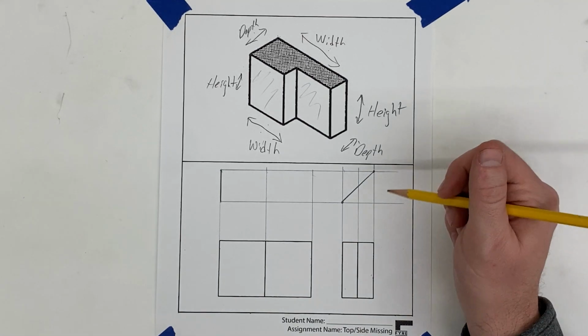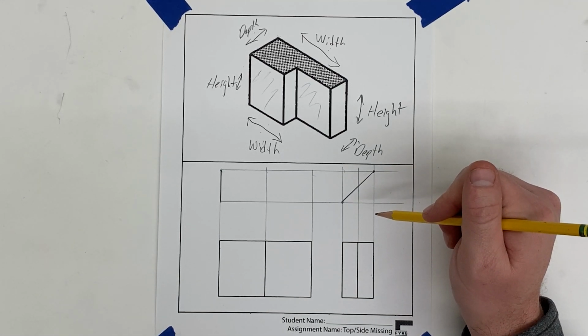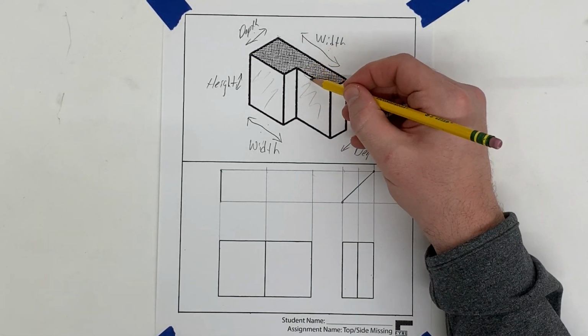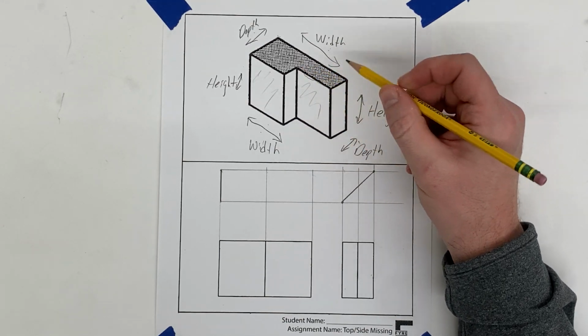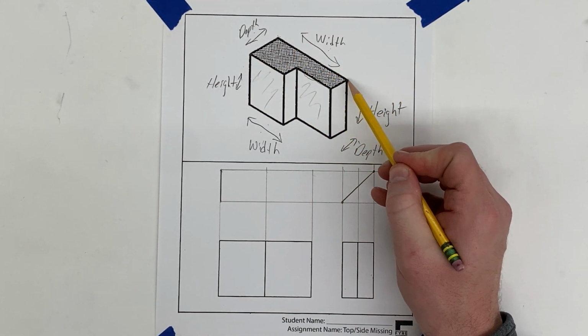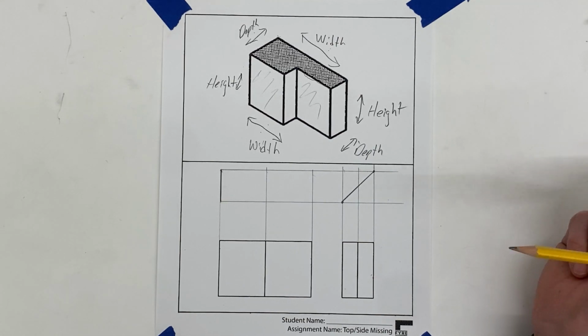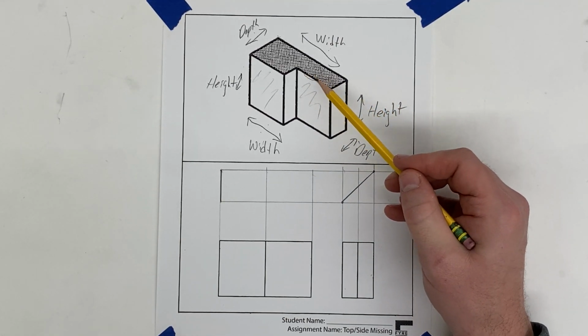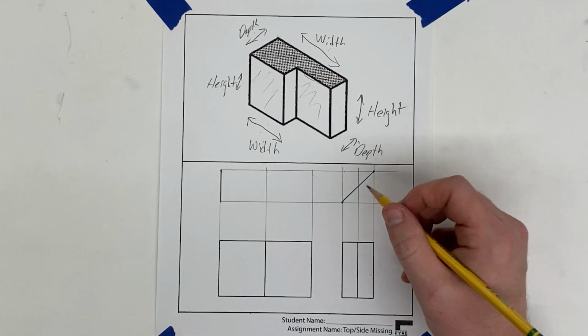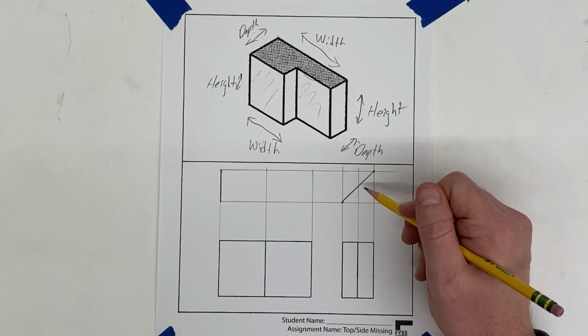Now, what we're trying to get from this line is, where is this cut on our top view? Because it looks like a box and kind of like a finger shape, kind of like a pointing. So we want to figure out where that goes. So this diagonal line is going to help us figure that out.